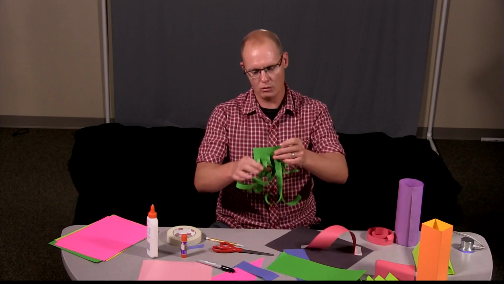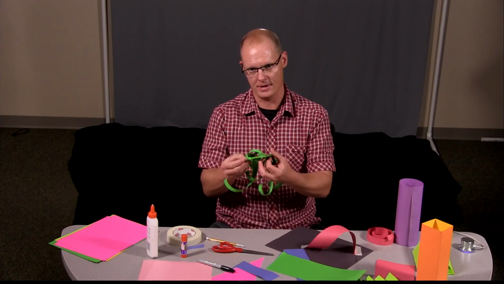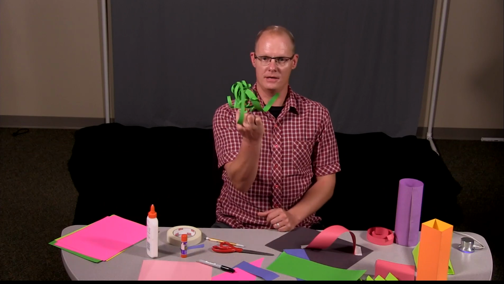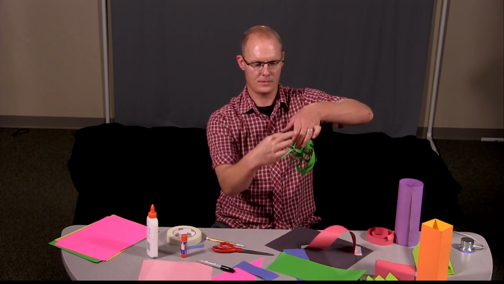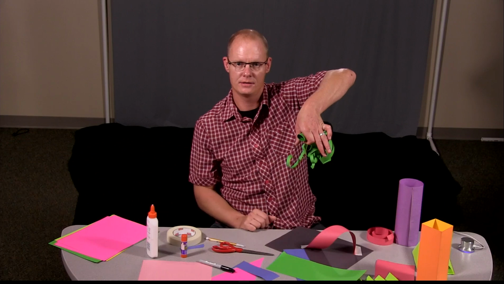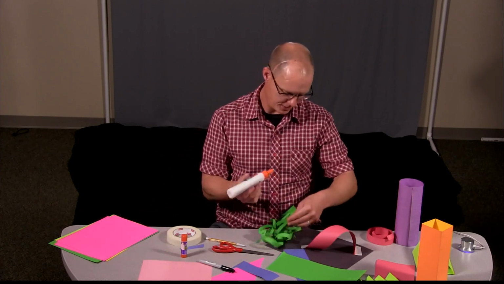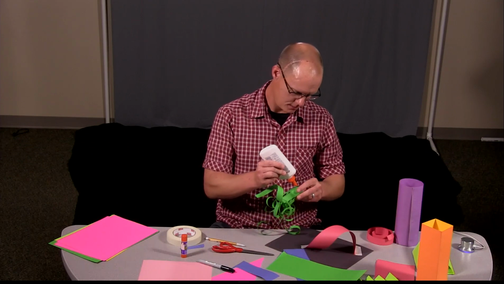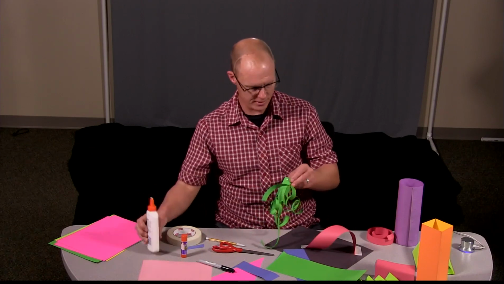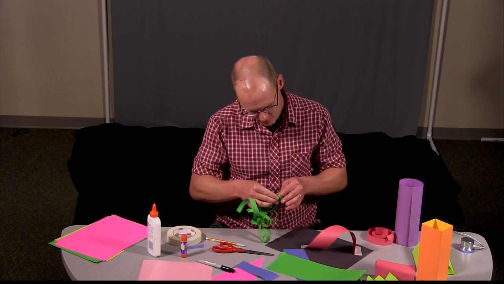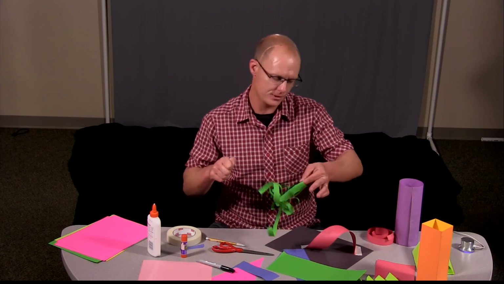So a cool way to deal with that is to take this tab thing and then to roll it on itself like this so that you have a little cylinder inside of there, and then you have all this stuff coming off of it. So I'm gonna go ahead and add just one dot of glue there. I'm gonna roll this up. Hold that really well for just a few seconds.